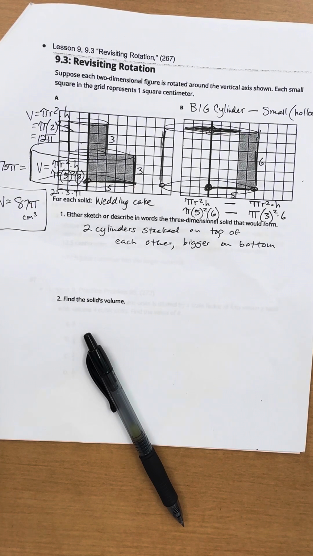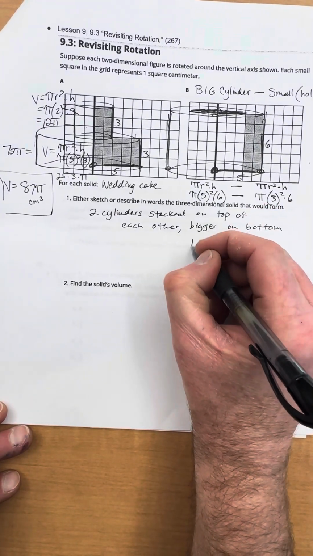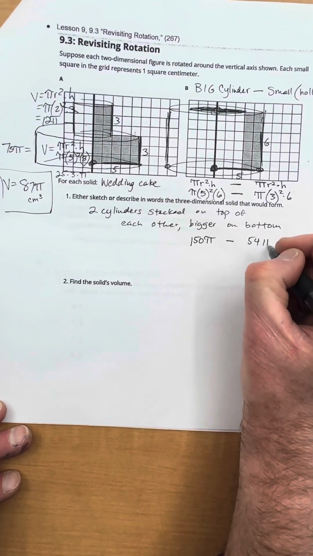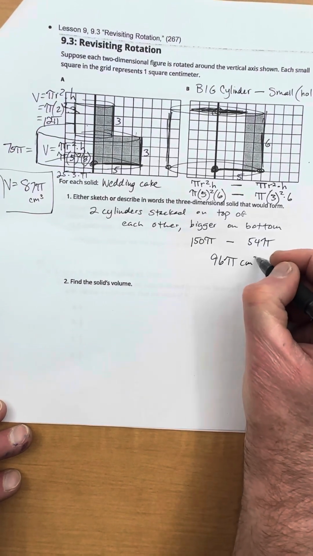Yep. So 150 pi minus 54 pi will equal 96 pi. And we're in centimeters, so you gotta go cm cubed. So this one is 96 pi cubic centimeters.